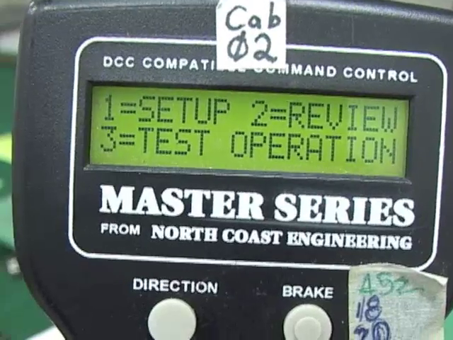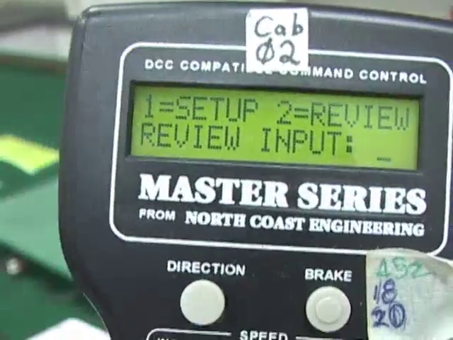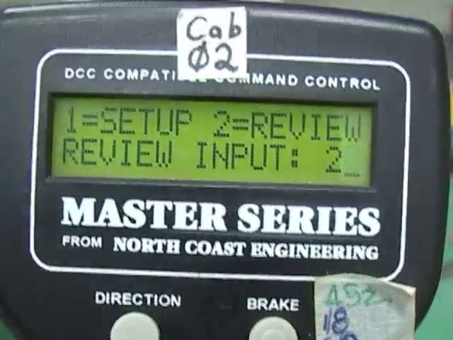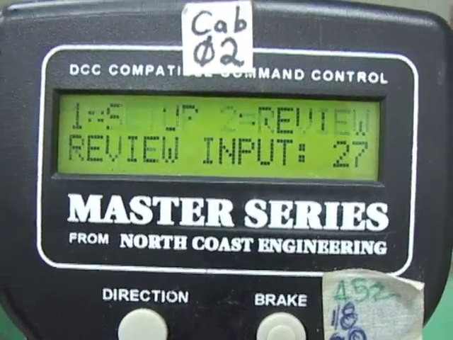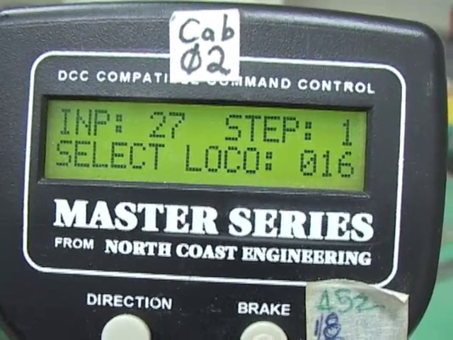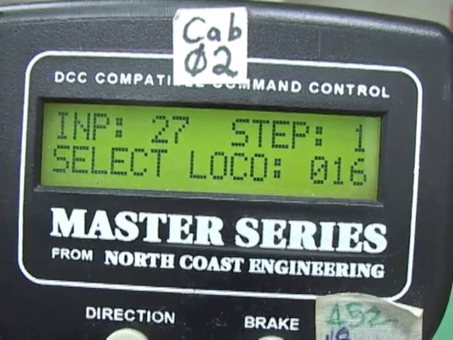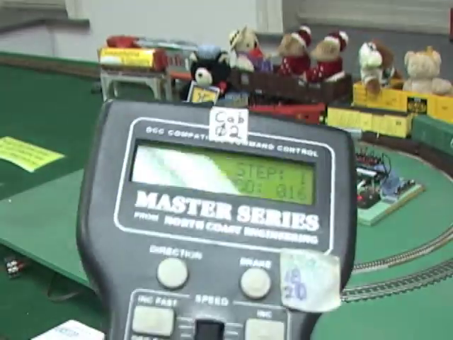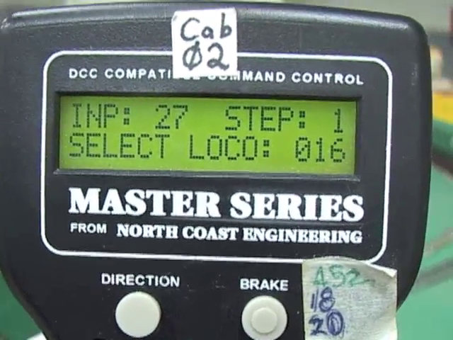I'm going to push 2 to put it in review mode. I'm going to tell it to review starting at input 27, which is where the engage commands are, which are the simplest. I'll hit the enter key. Now we can step through these commands. You can see input 27, step 1 says select loco 16. That's the Engage Delaware and Hudson PA unit parked back there. So select loco 16.